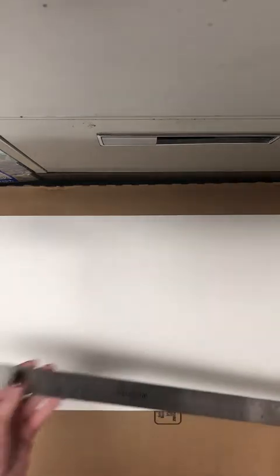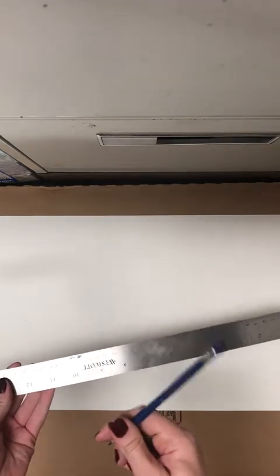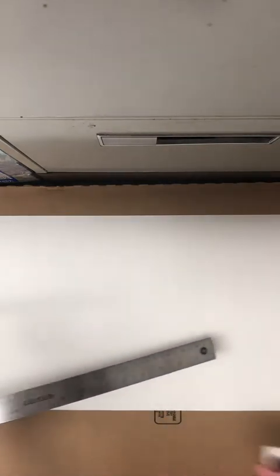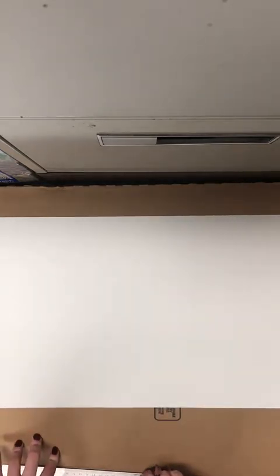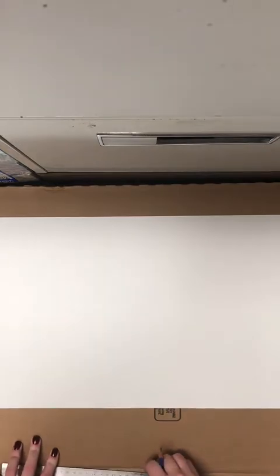Okay, I'm going to show you guys how to start a 1-point perspective room. You will need a ruler, a pencil, and an eraser. So the first thing we're going to do is create our vanishing point and our horizon line.